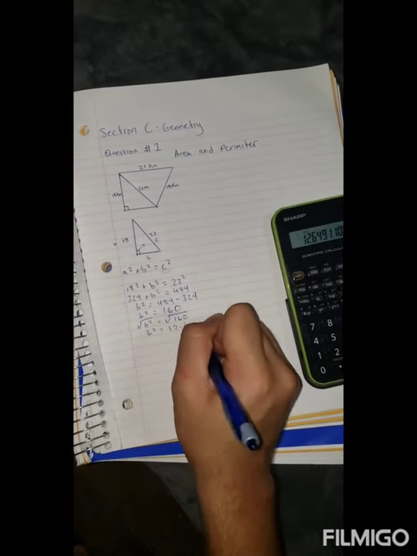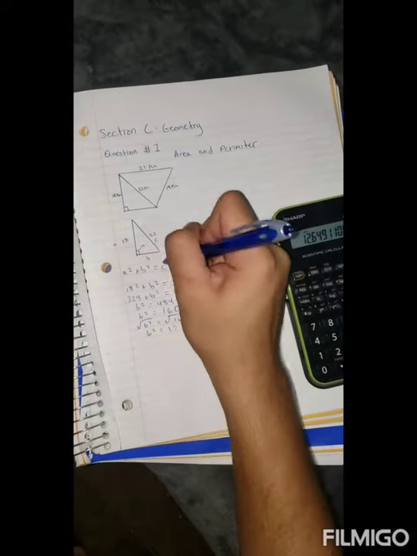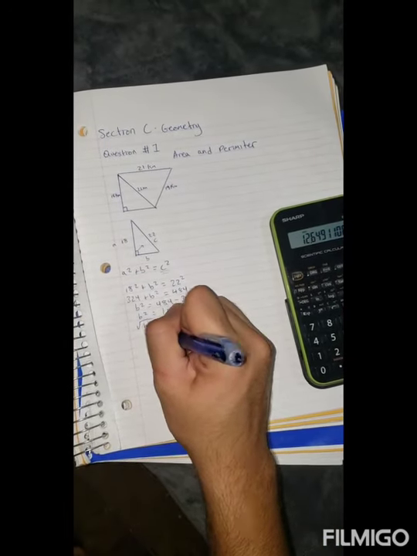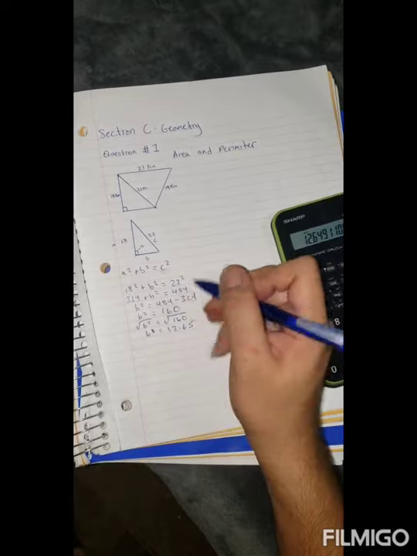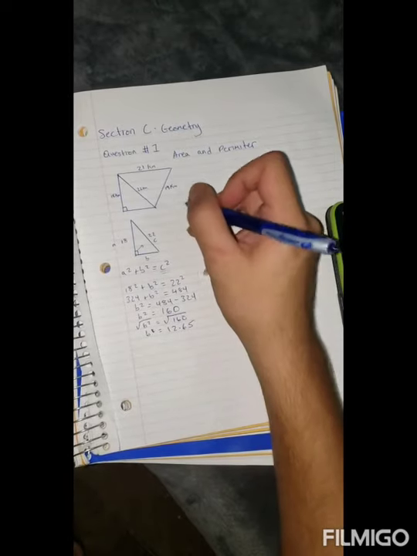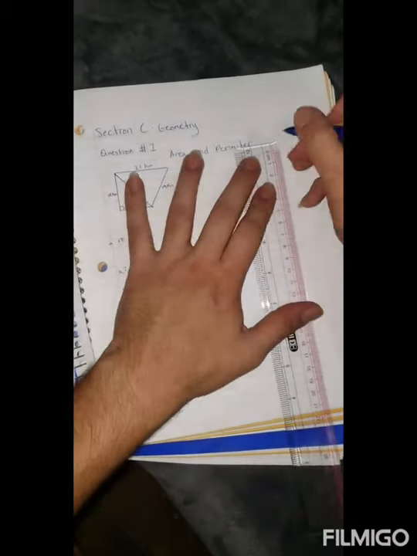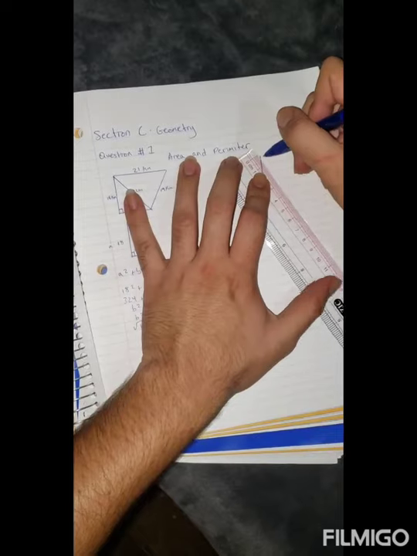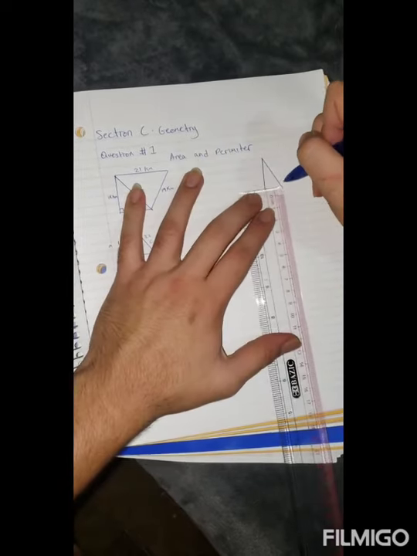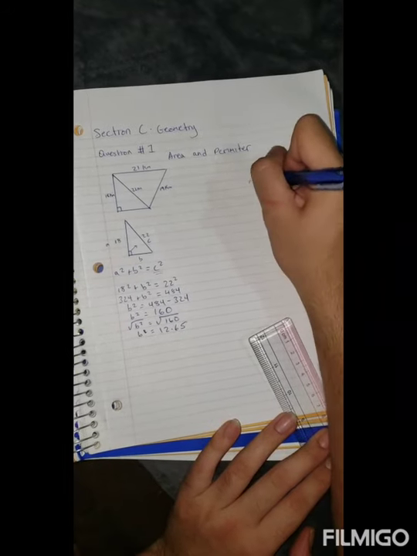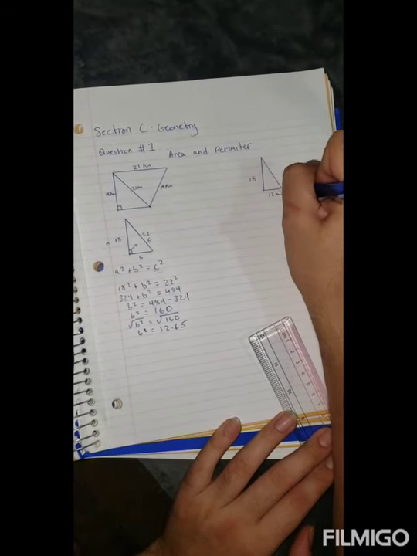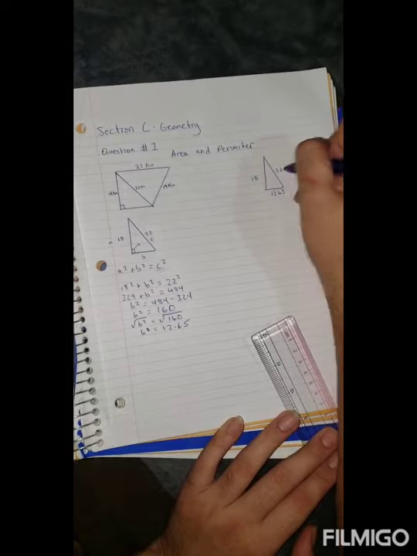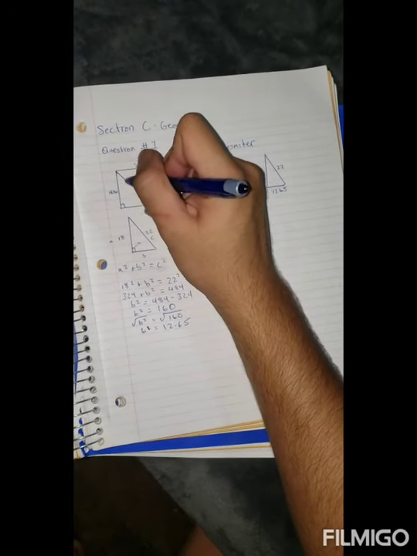That is going to be B. That is my first triangle that I'm going to get out of the way over here. So 18, 12.65, and 22. That's this little part right here.